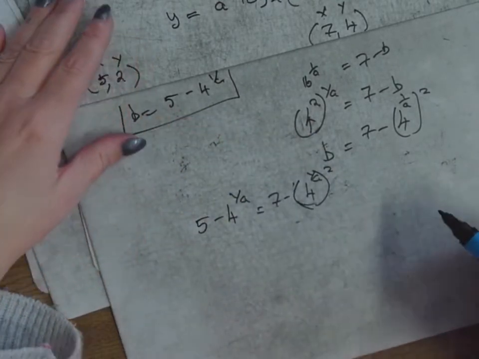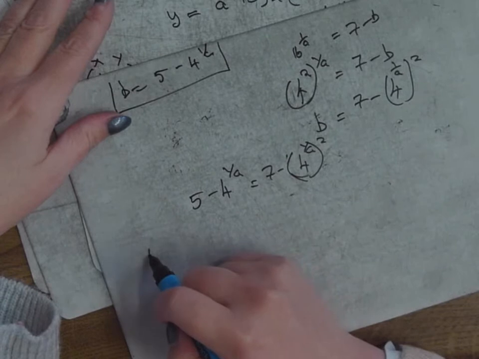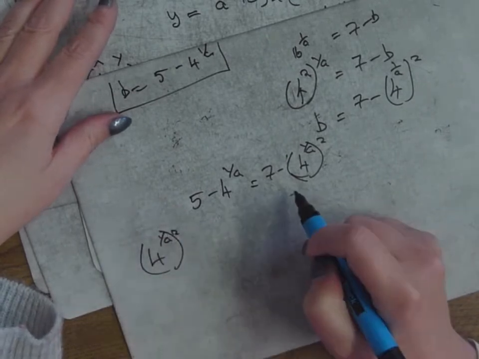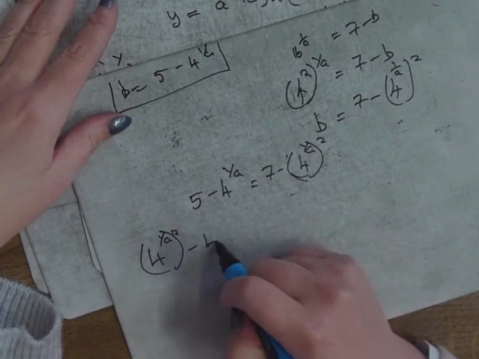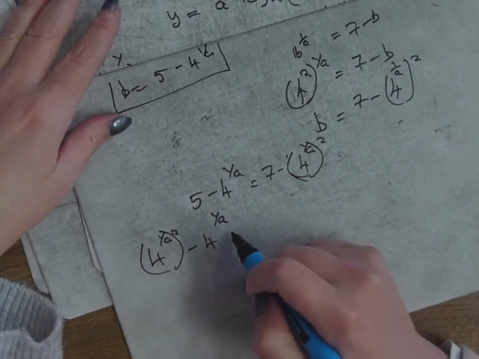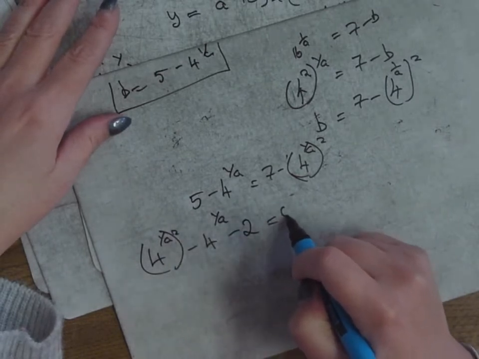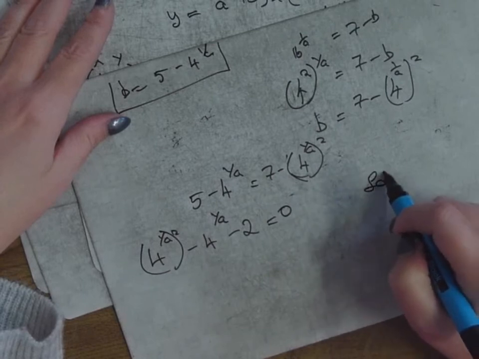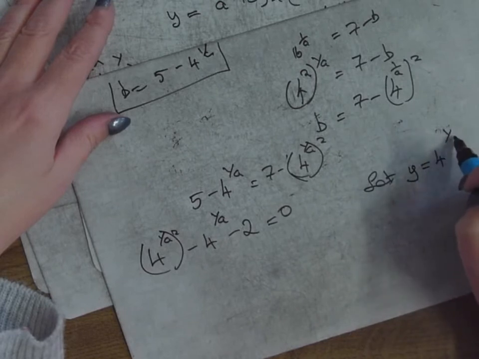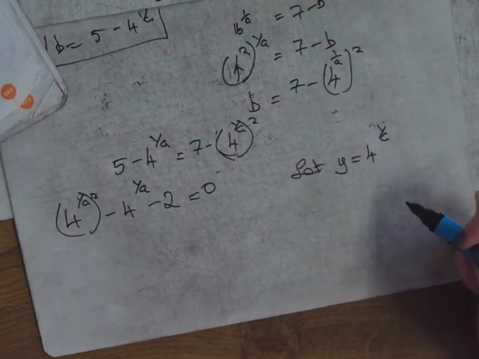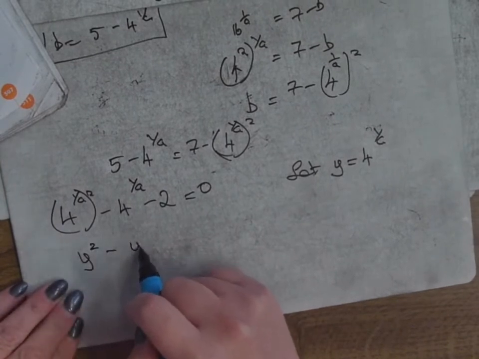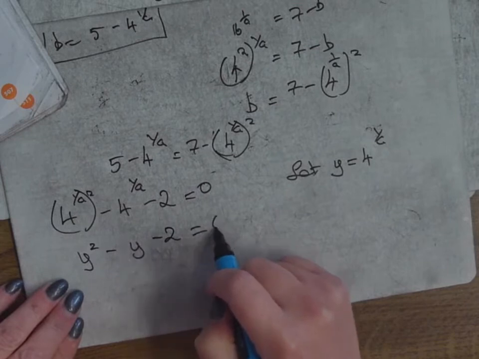Okay, I'm going to put everything on one side. So that's 4 to the power of 1 over a, squared. I brought that over and put it first. This is here already, minus 4 to the power of 1 over a. And then I have a plus 5 and a minus 7 when it comes over, which would be a minus 2. Okay, to solve this I need to do substitution. So I'm going to let y equal 4 to the power of 1 over a. So that would be y squared minus y minus 2 equals 0.